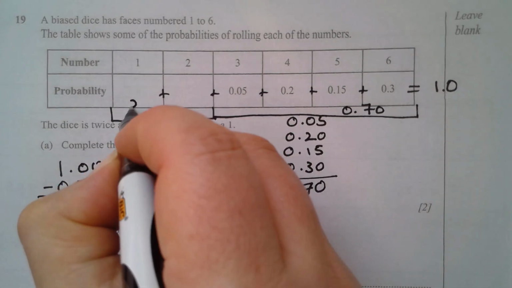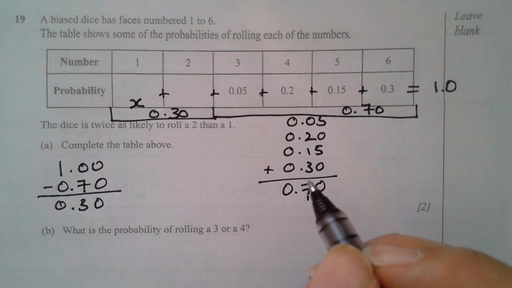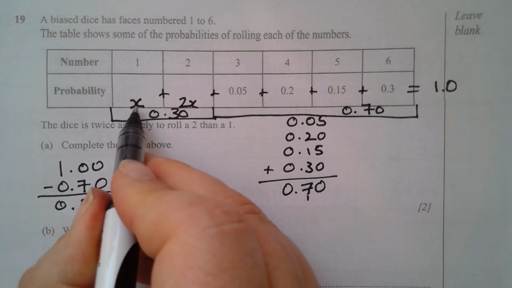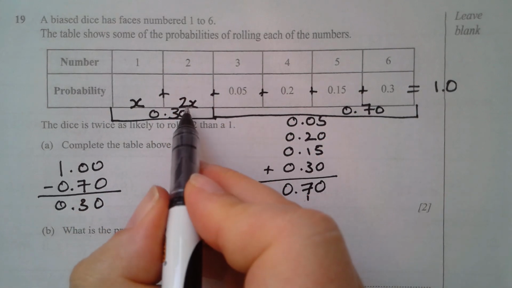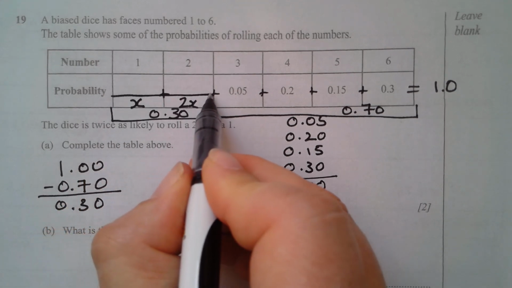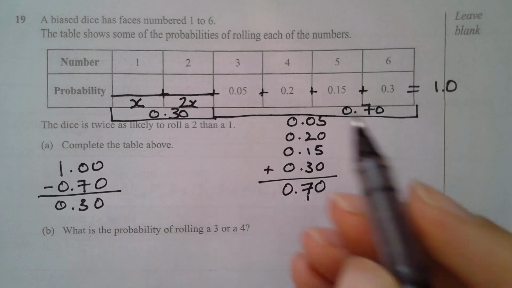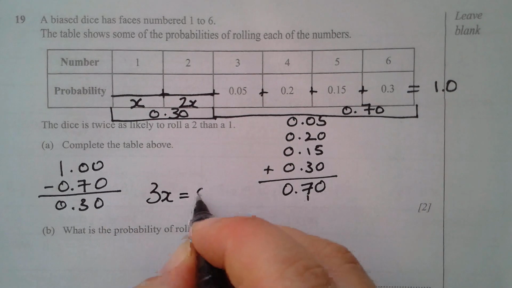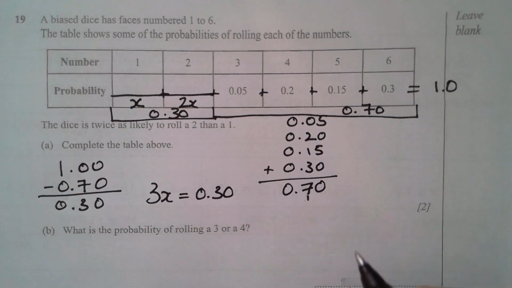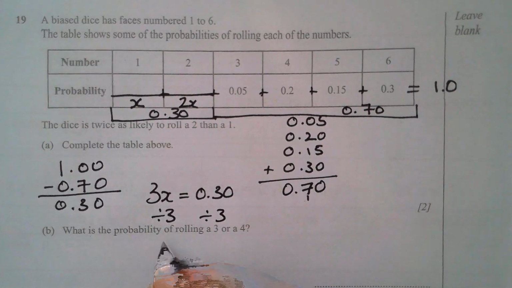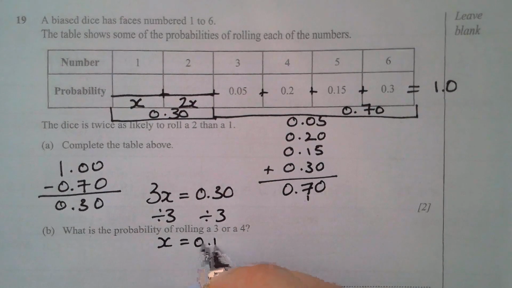So I'm going to use algebra in here. You don't have to use algebra, and if you can see it already, that's absolutely fine. But for every 1, we have 2 of these. The probability is 2. So this whole is like having my boxes. x plus 2x is 3x. So 3x equals this amount here, equals 0.30. We can divide both sides by 3, and therefore we've got x equals 0.10.